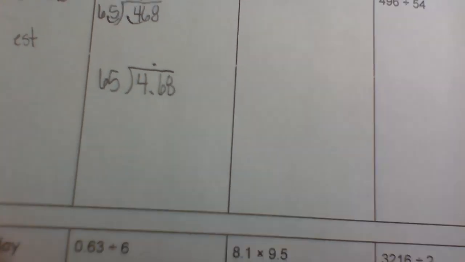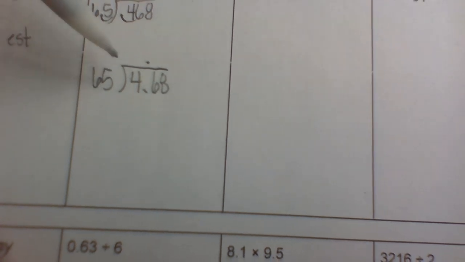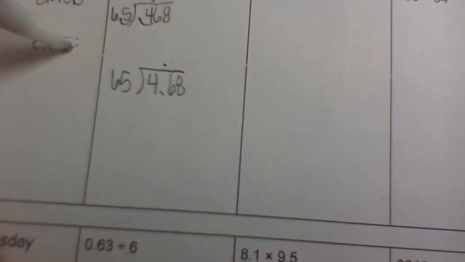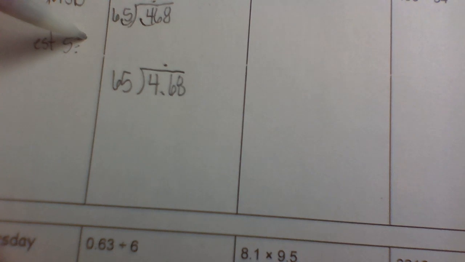Let's do another estimate. If I round $4.68, I'm looking at about $5 divided by 65. This is like 5 divided by 65. I'm going to make this into 70 to make it a little bit easier for me, because I'm going to round up.